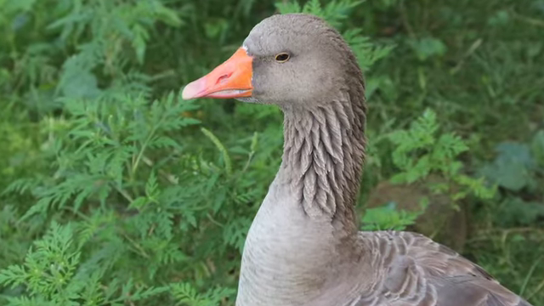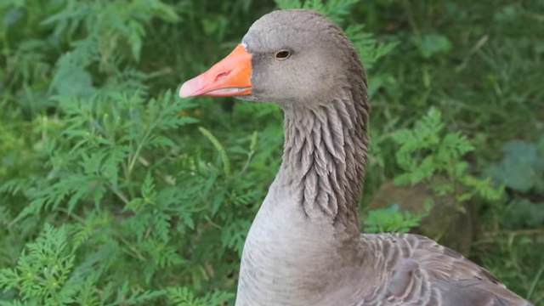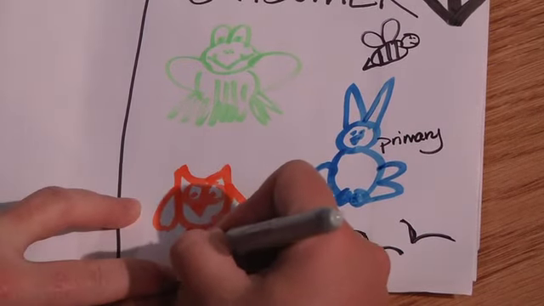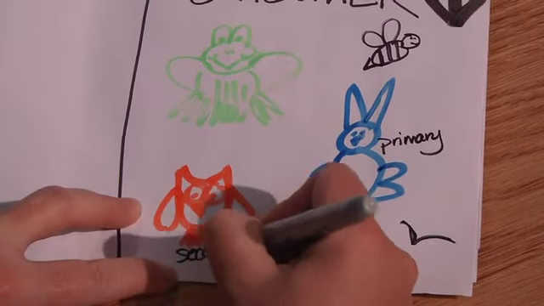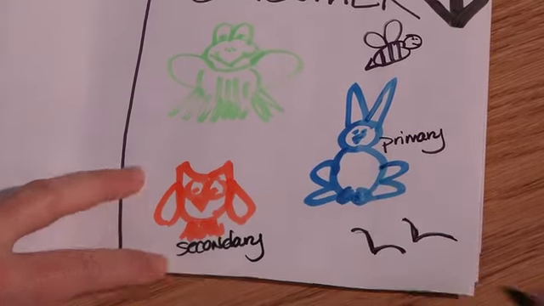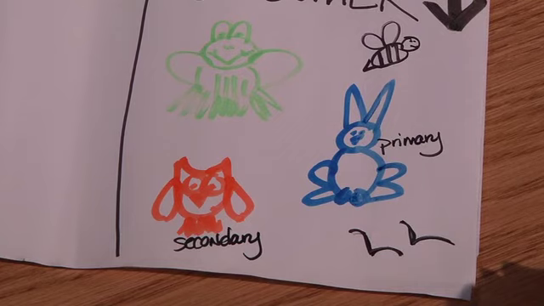Explain that they are to categorize their consumers into groups. If their consumers eat the plant's energy directly, then they are primary consumers. If their consumers eat other consumers that eat plants, then they are secondary consumers. Have students label the primary and secondary consumers. If they do not have both types of consumers listed, then give them the opportunity to add consumers to their list and their drawings.